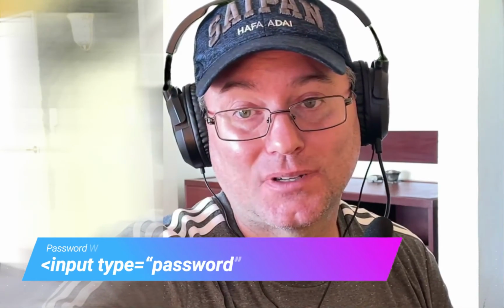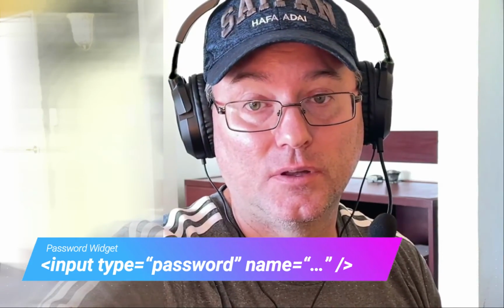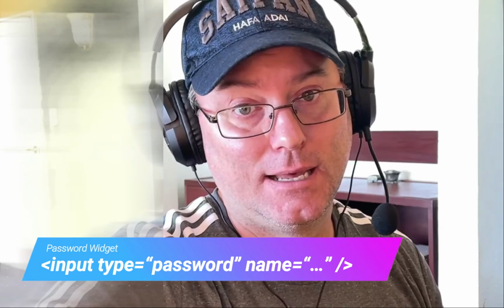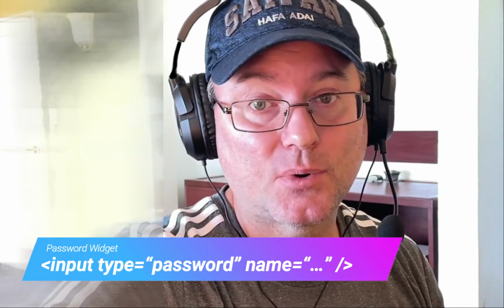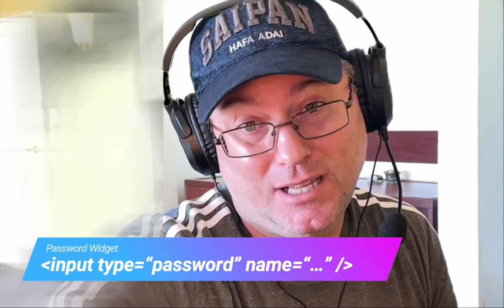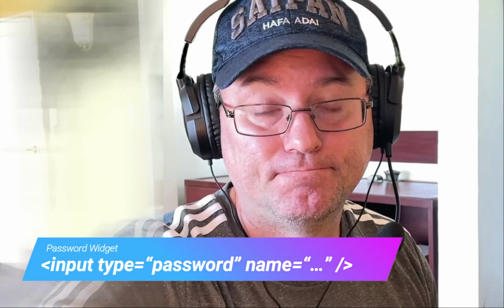The password widget uses the input element with the type attribute of password, which allows the users to enter the password without the password contents being displayed on the screen. I think most of us have already used this field, if not at least daily. Most web browsers usually provide capabilities to remember passwords of various websites to help the users. So let's create one real quick.